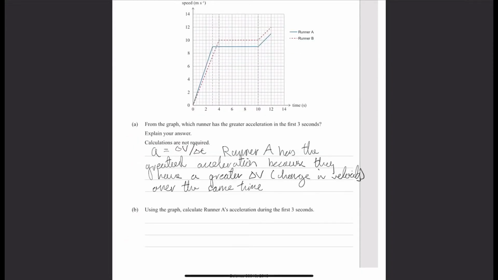So for this one, it says, using the graph, calculate runner A's acceleration during the first 3 seconds. So again, we're still using the same period of time, that 3 seconds, and we're going to use our equation again. From above, we already know that it's A equals delta V over delta T for our equation for acceleration. Now we're going to substitute in the relevant things.